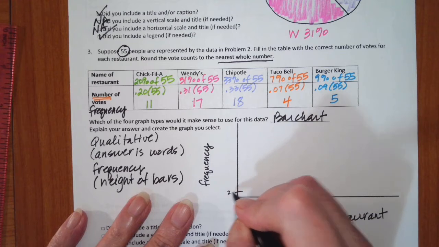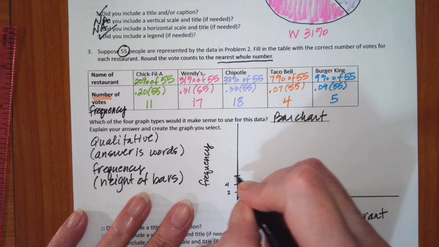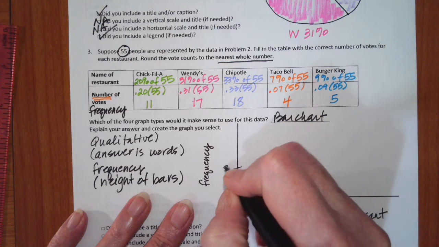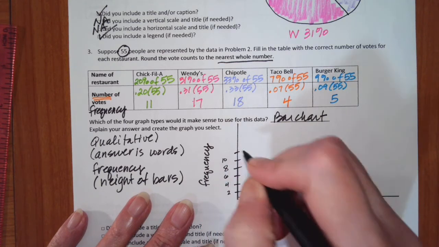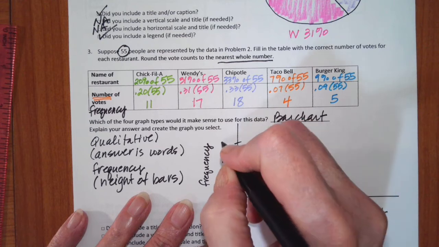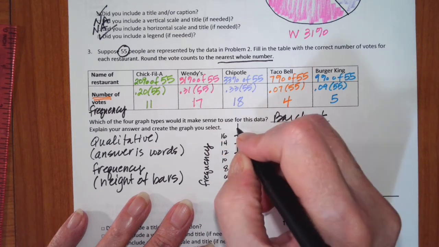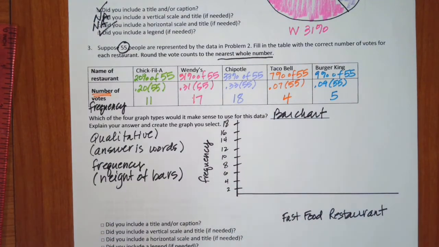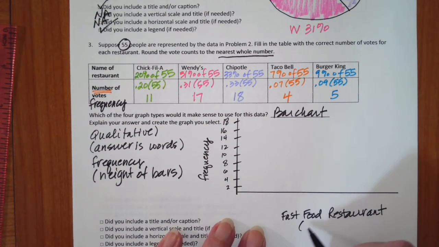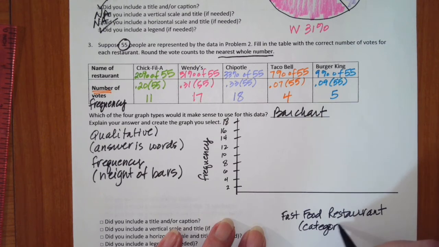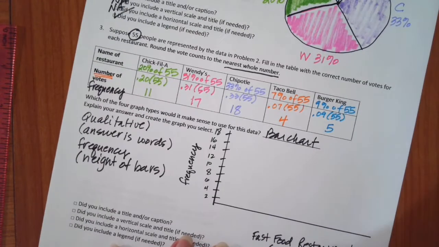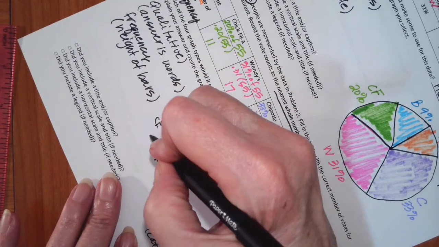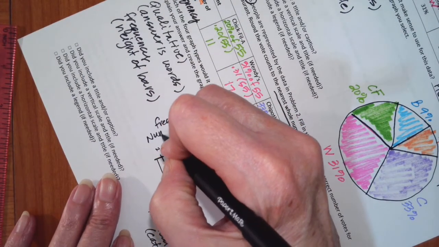Let's go up by 2, 4, 6, 8, 10, 12, 14, 16, 18. You have to go up by an even amount. Okay. So this is our fast food restaurant. This is the categories. And this is the frequency. So this is going to be the number of people.